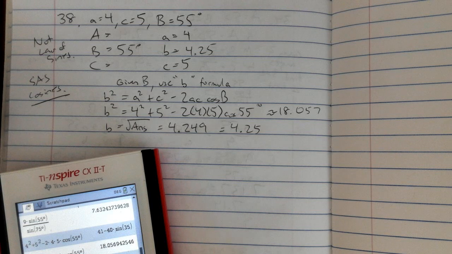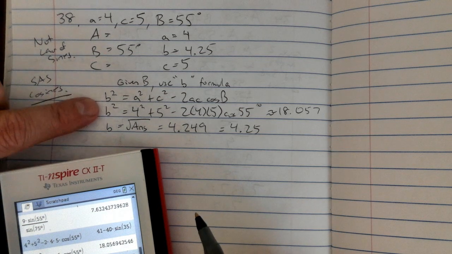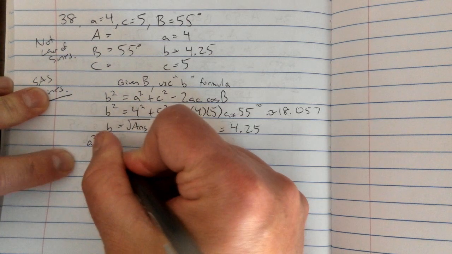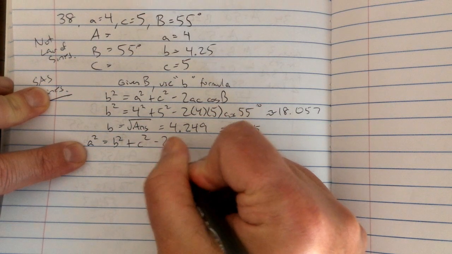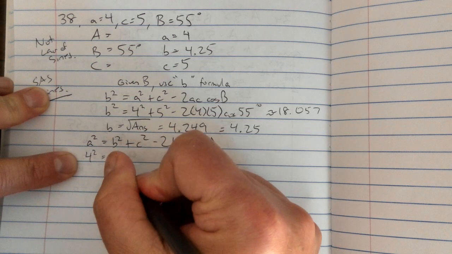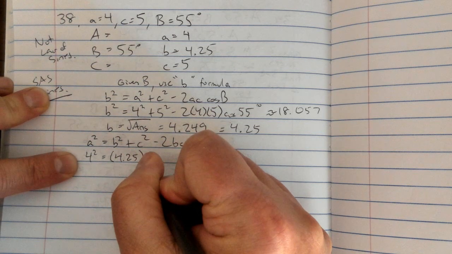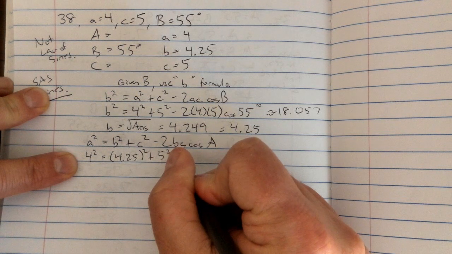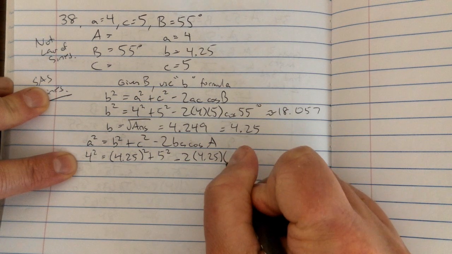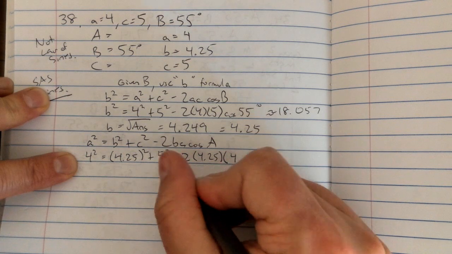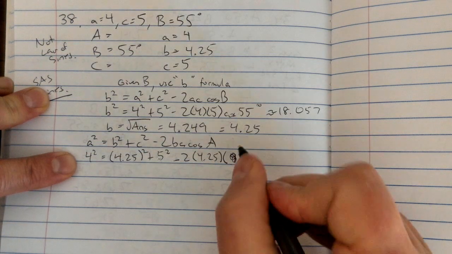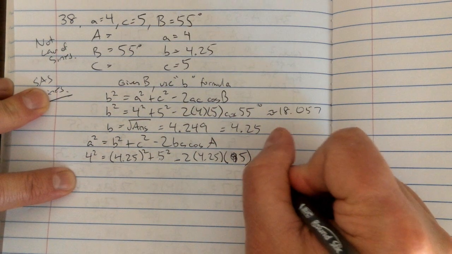So now don't use the law of sines. If we use cosines once, use cosine again. So this would be A squared equal B squared plus C squared minus 2BC cosine A. So 4 squared equal 4.25 squared plus 5 squared minus 2 times 4.25 times 5. That'd be another mistake. Use the same two numbers on the same side. Cosine A.